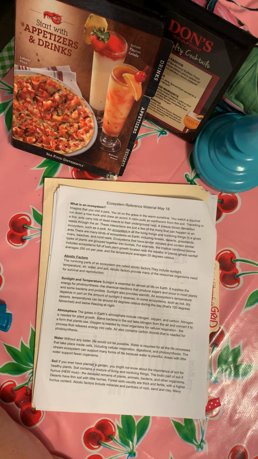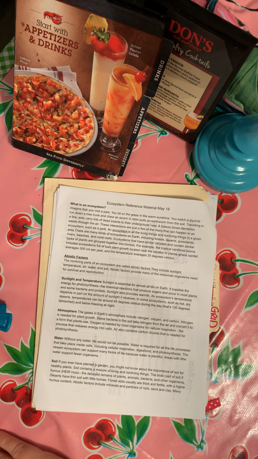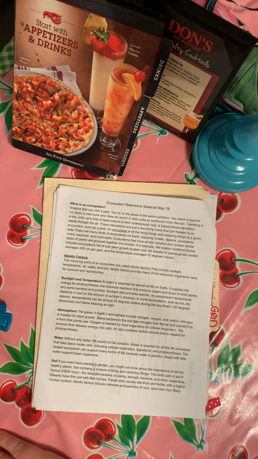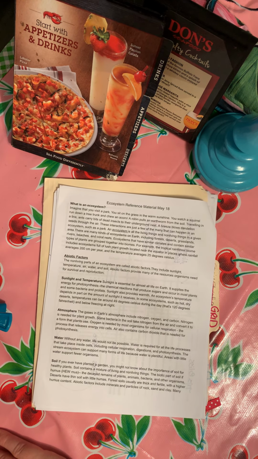Sunlight and temperature. Sunlight is essential for almost all life on Earth. It supplies the energy for photosynthesis, the chemical reactions that produce sugars and occur in most plants and some bacteria and protists. Sunlight also provides warmth. An ecosystem's temperature depends on the amount of sunlight it receives. In some ecosystems, such as hot, dry deserts, temperatures can be around 49 degrees Celsius during the day, that's 120 degrees Fahrenheit, and below freezing at night.